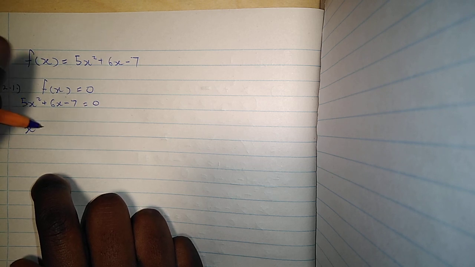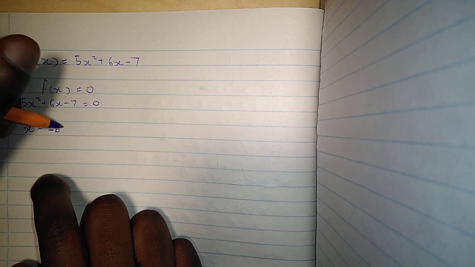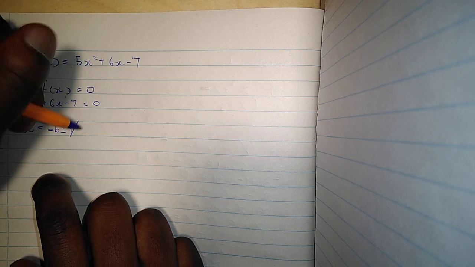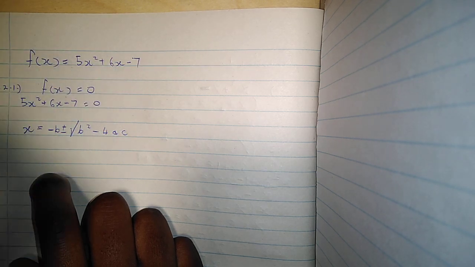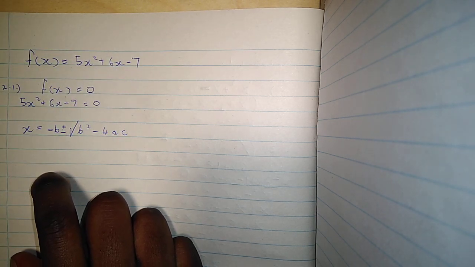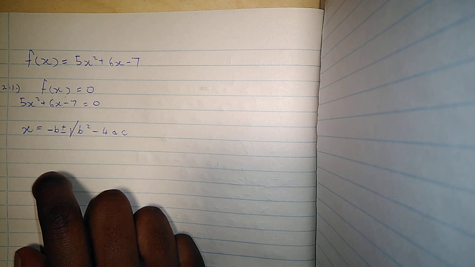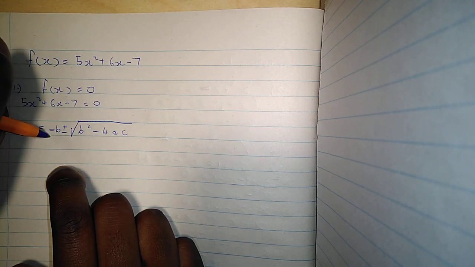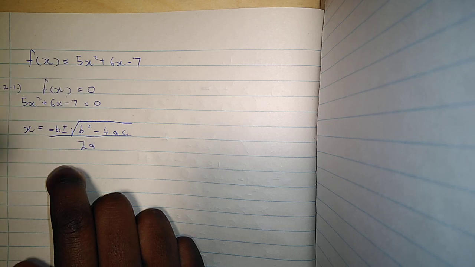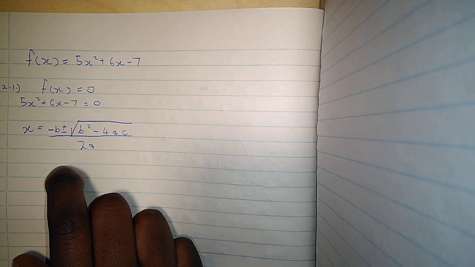It tells us that x is equal to negative b plus or minus the square root of b squared minus 4ac, divided by 2a. This is how you use the quadratic formula to solve for x.